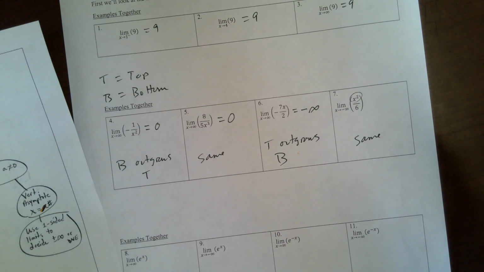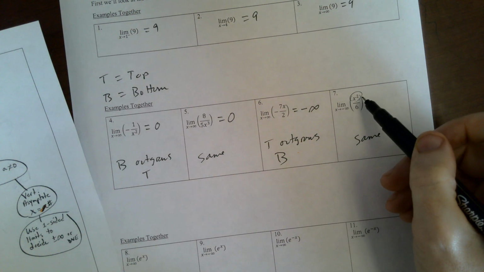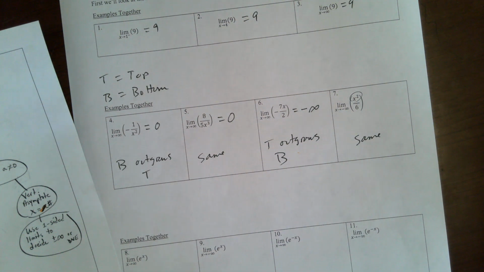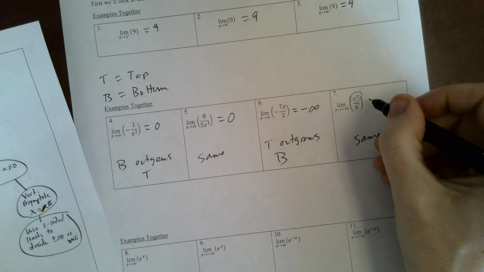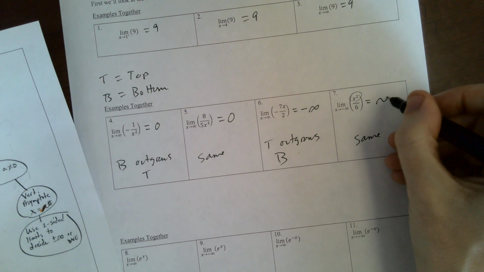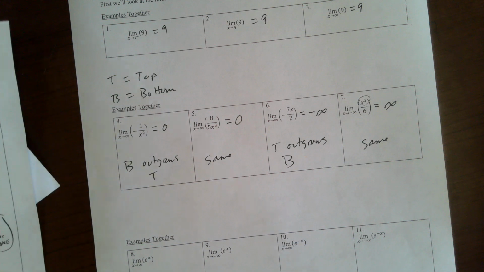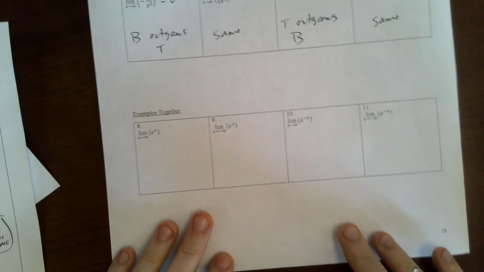So the top is getting huge, but it's also being squared. So the entire outcome is going to be really huge positive numbers. So positive infinity. Okay, almost done, guys.